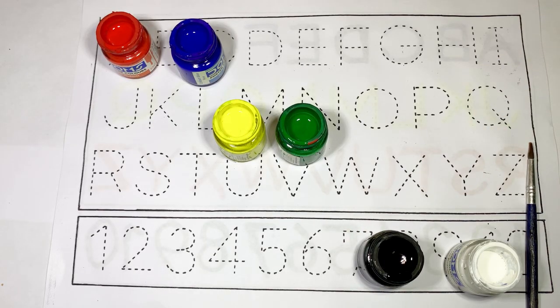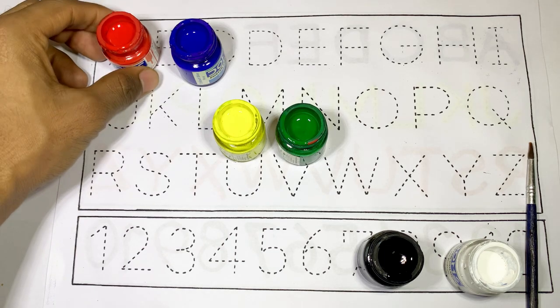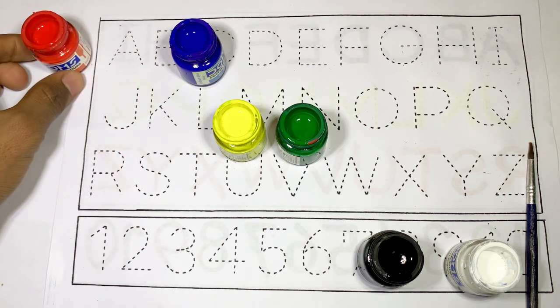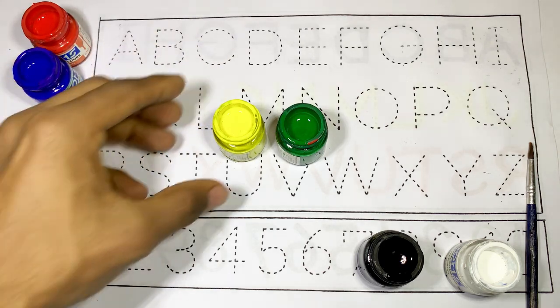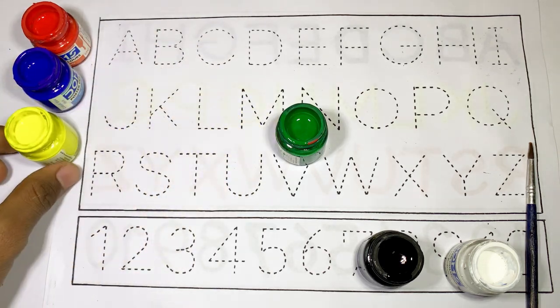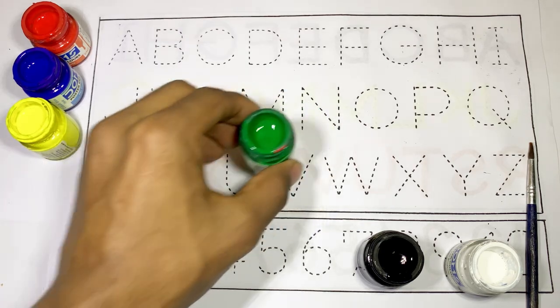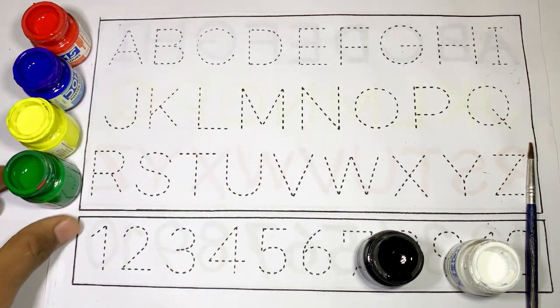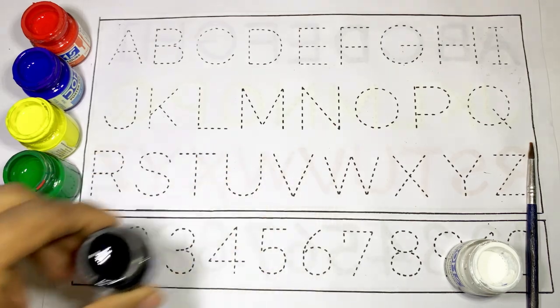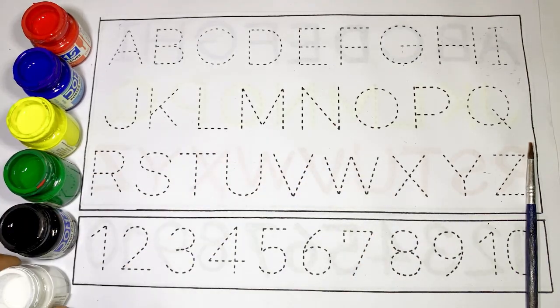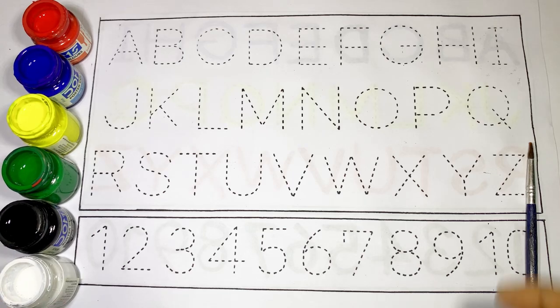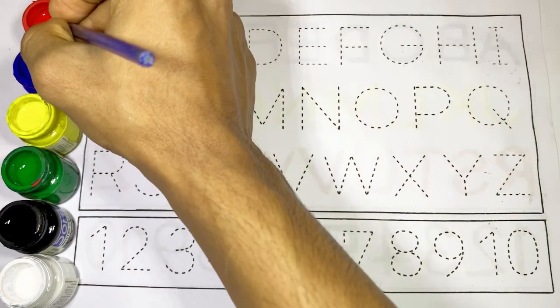Today learn alphabets A to Z and numbers 1 to 10. Kids, first name the colors: red color, blue color, yellow color, green color, black color, white color. Kids, now let's do coloring ABC and 1 to 3.